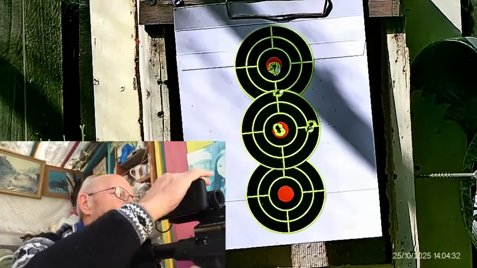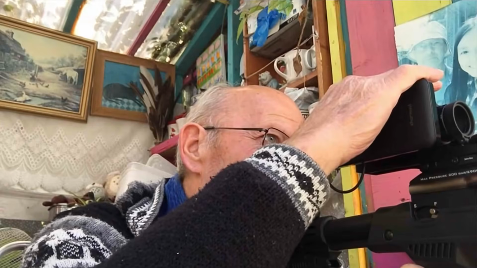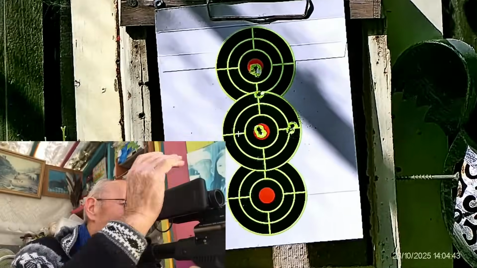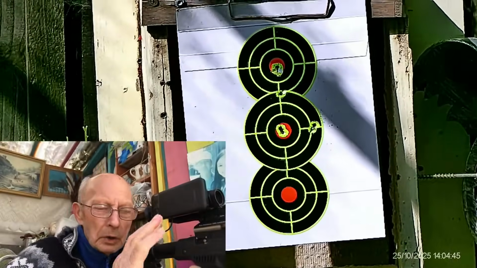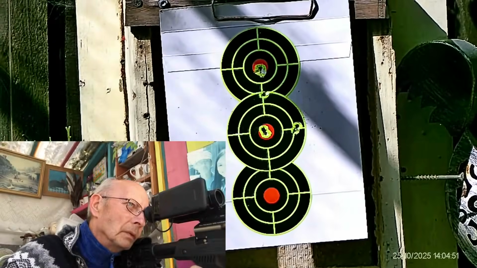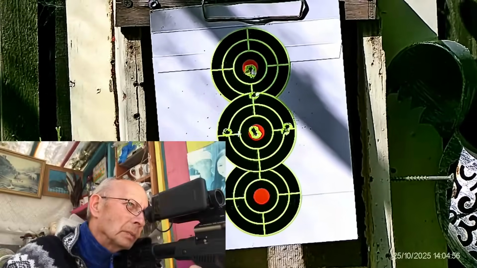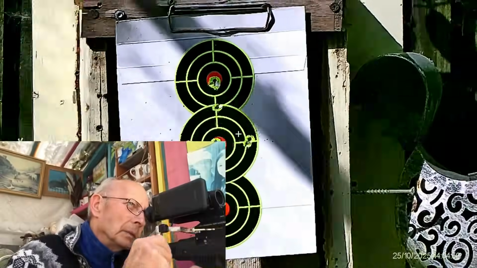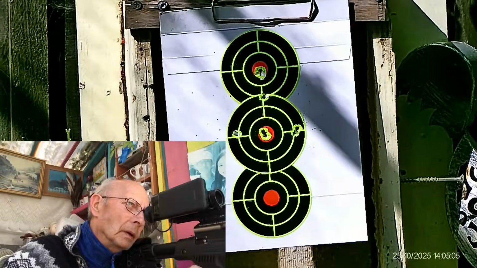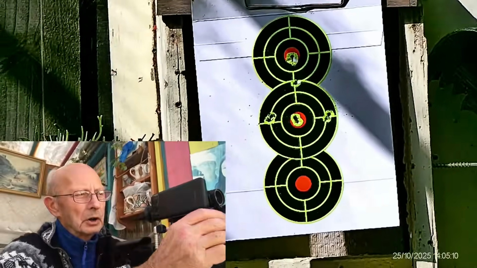Right, now this shouldn't affect the normal distance. See, that hasn't affected the normal distance. Go for that pellet hole again. Almost. And that was the last shot.